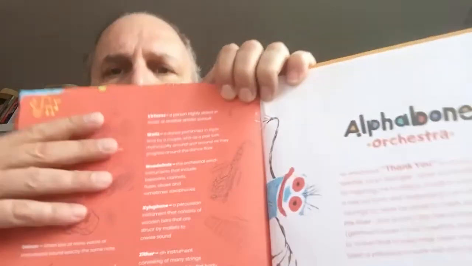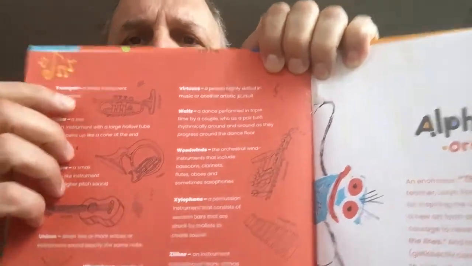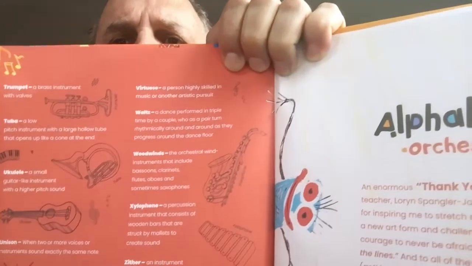But it says V-bone virtuosos. What in the world is a virtuoso? You guys know? I don't know. I'm not sure. So I'm going to go check the glossary of musical terms and instruments to find out exactly what a virtuoso is. And according to the glossary, a virtuoso is a person highly skilled in music or other artistic pursuits. See, there's virtuosos right up there, and it tells you what it is.